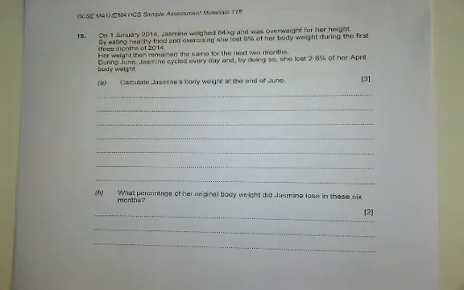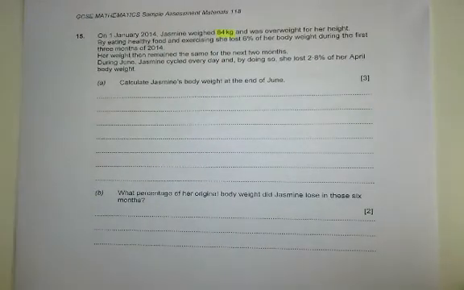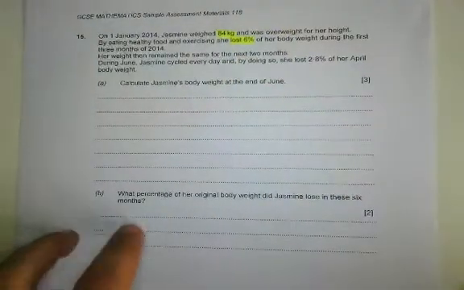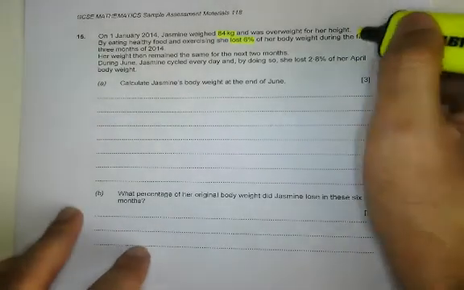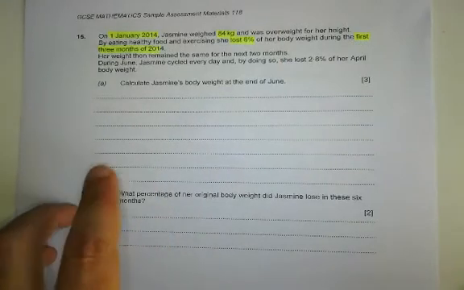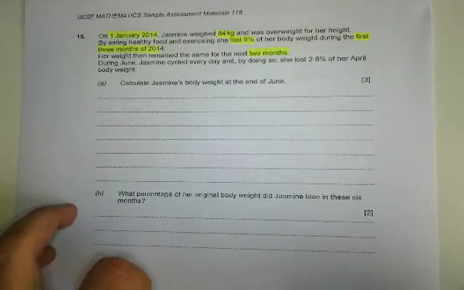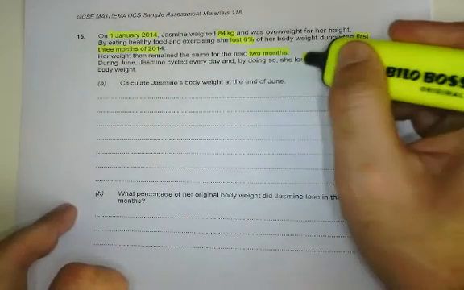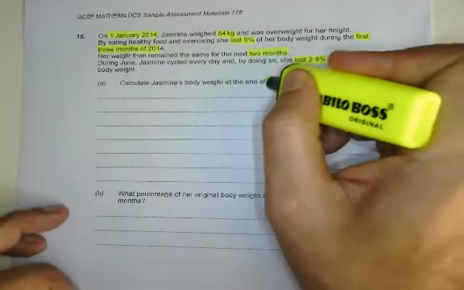Question 15. On the 1st of January 2014, Jasmine weighed 84 kilograms and was overweight for her height. By eating healthy food and exercising, she lost 6% of her body weight during the first 3 months of 2014. Her weight then remained the same for the next 2 months. And then during June, Jasmine cycled every day, and by doing so, she lost 2.8% of her April body weight. Calculate Jasmine's body weight at the end of June.